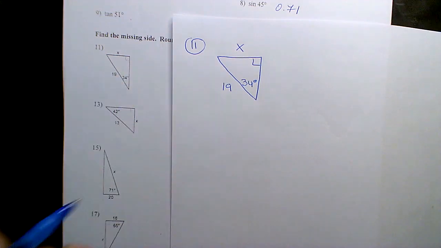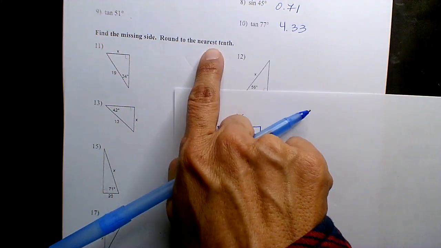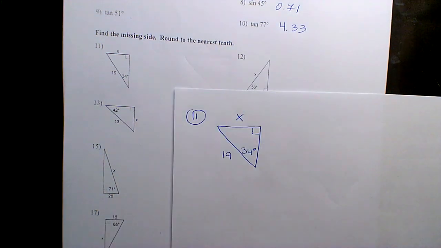All right, look, you got your first problem. We're now going to actually find the missing length. Round it to the nearest tenth or hundredth. You can give me 1 or 2 decimal places. Do not round up to the integer, though, okay?